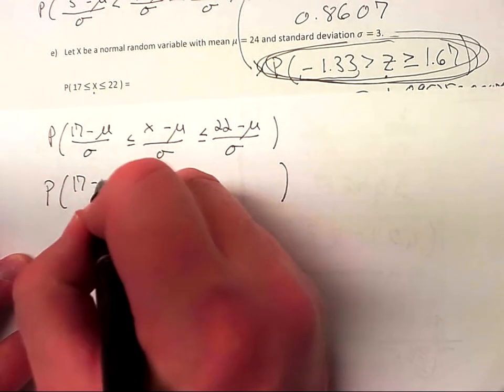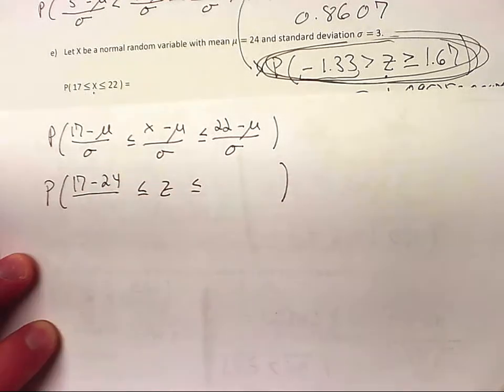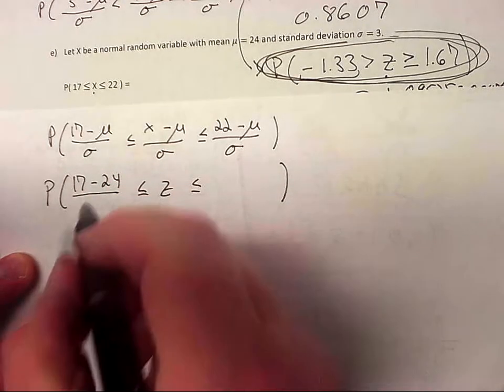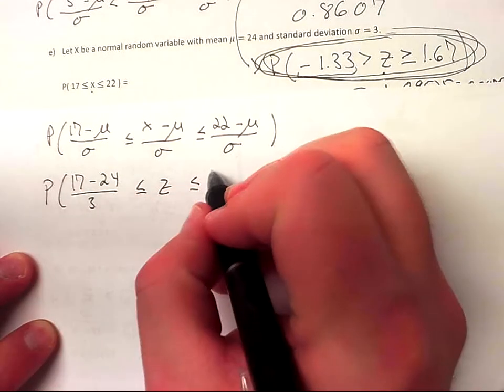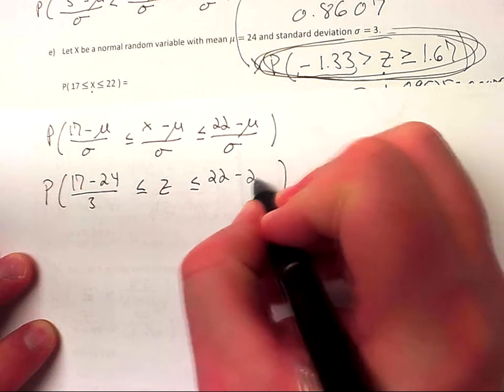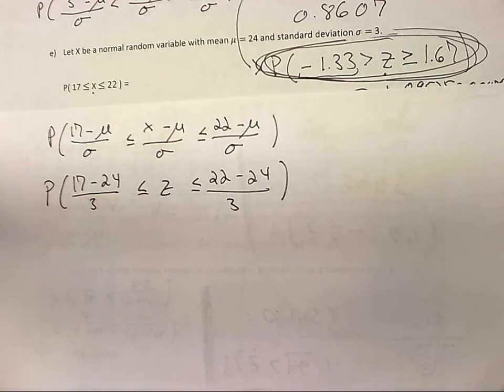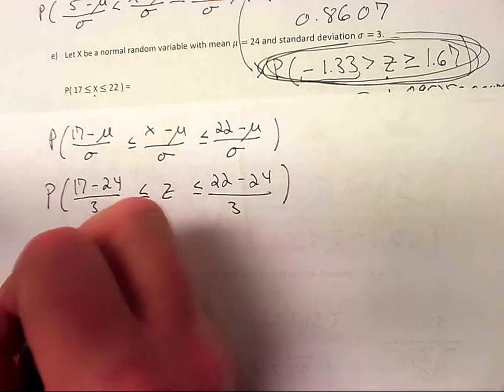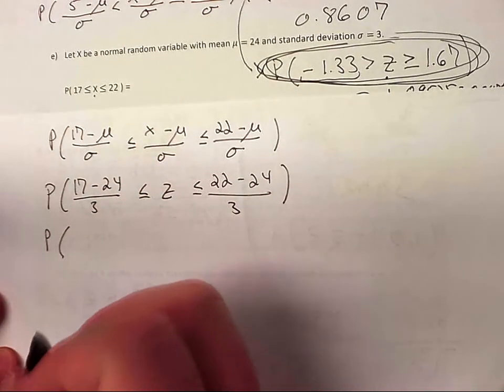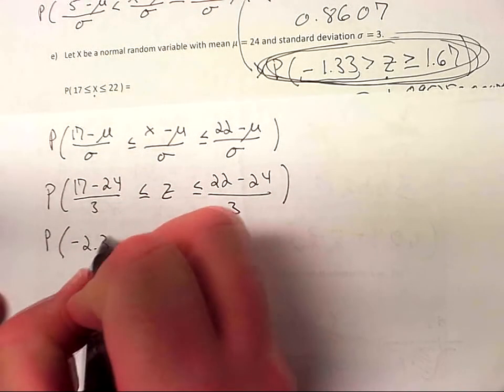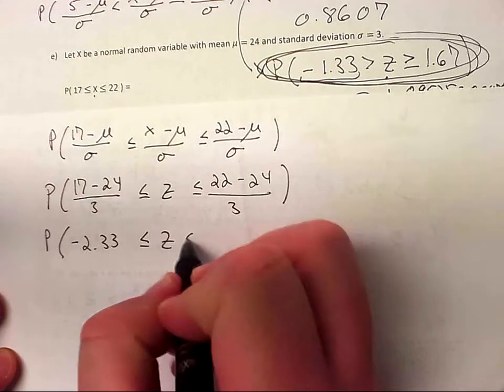And what we can now do in these other two sections is substitute in the mean, which here in this problem is given to us as 24, and the standard deviation, which here is 3. And then the same thing over here for the right-hand side. If we do this arithmetic then, we're going to end up with negative 2.33 here.